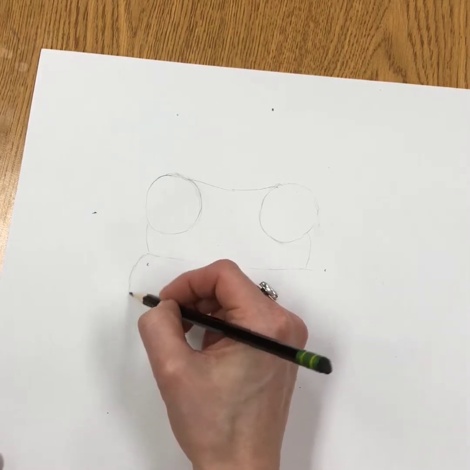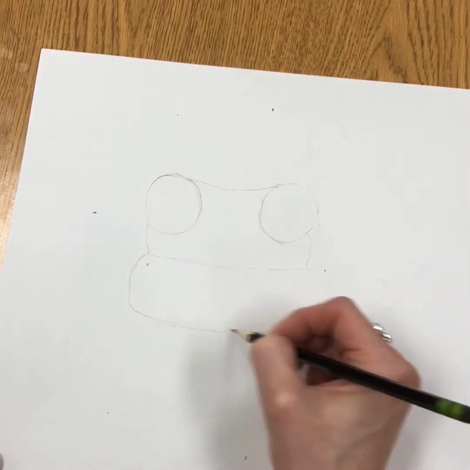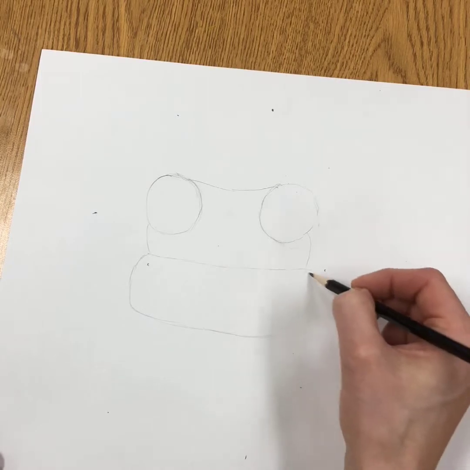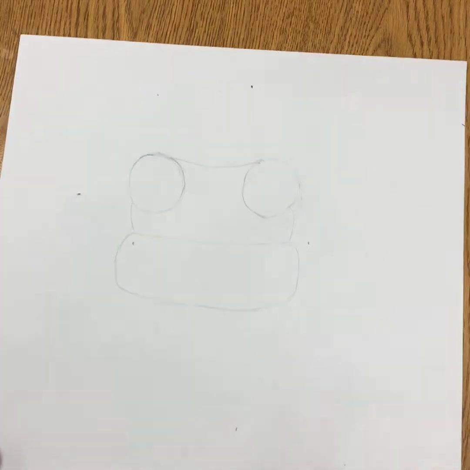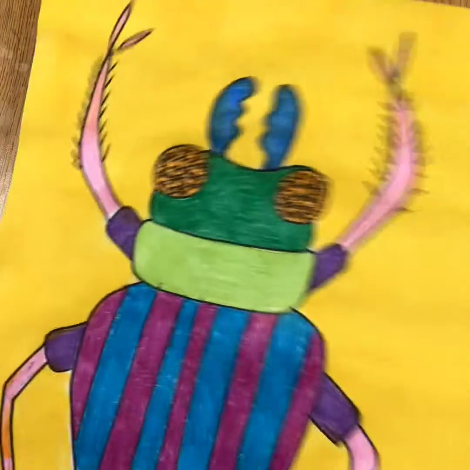Really just depends on what you want your bug to look like. Remember, it doesn't have to look like mine. So you could start your head like this, and you could add wings, you could add more legs. It's really up to you.